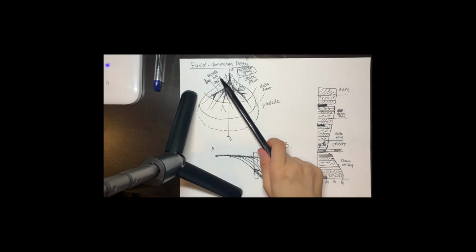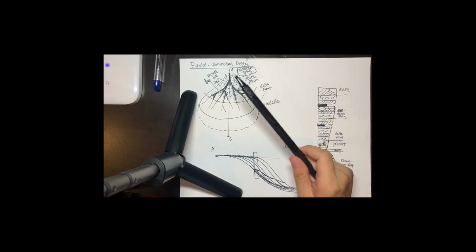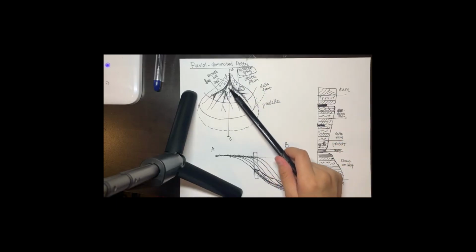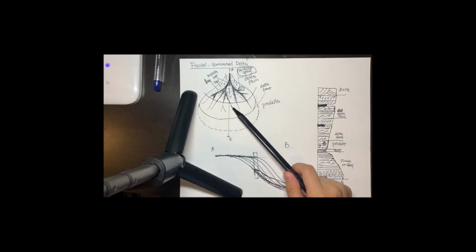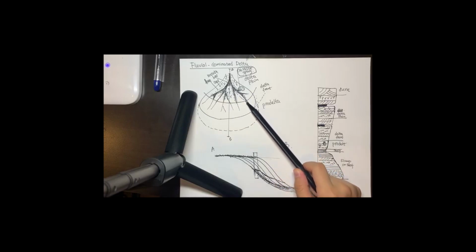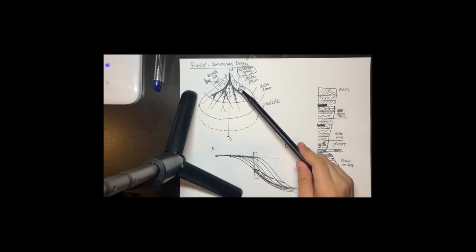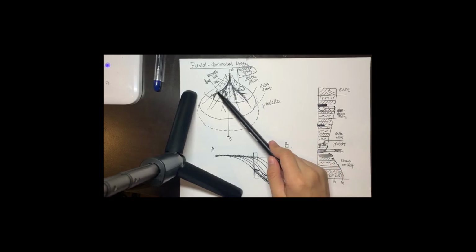Here it is a fluvial dominated delta. It is characterized by very pronounced development of tributaries in the delta plain area with the deposit of crevasse splay and levees.